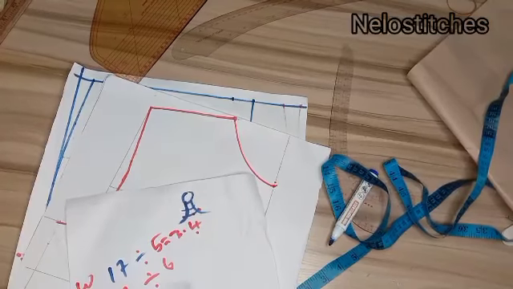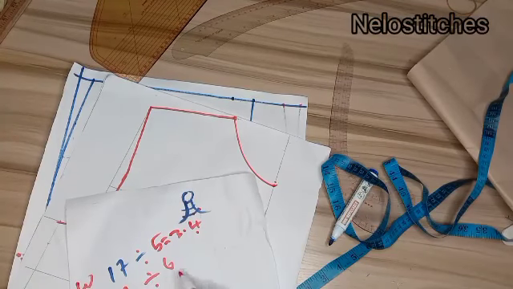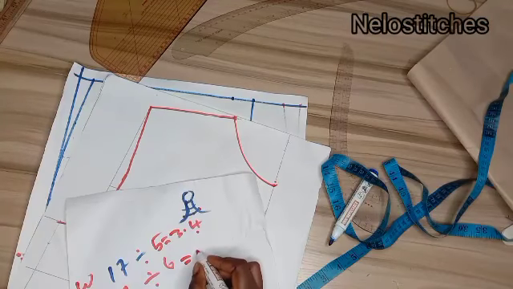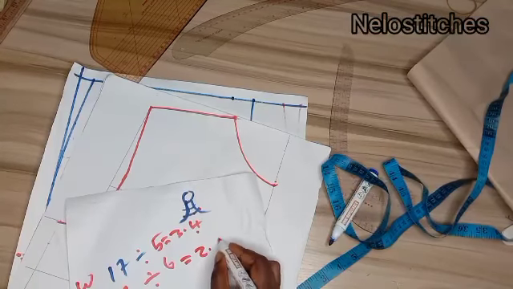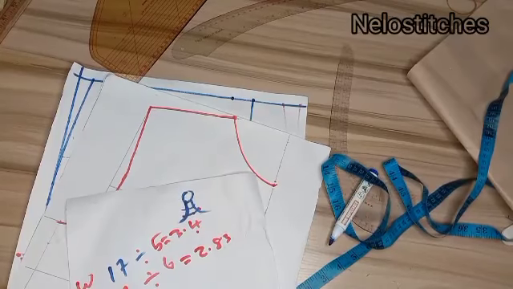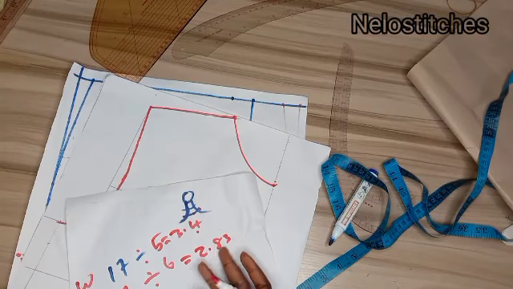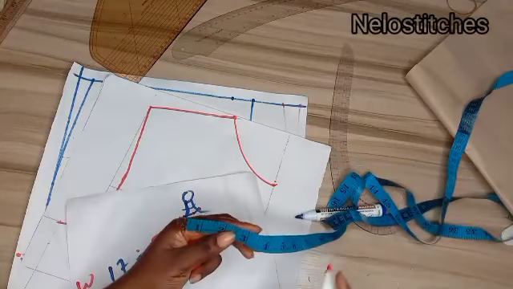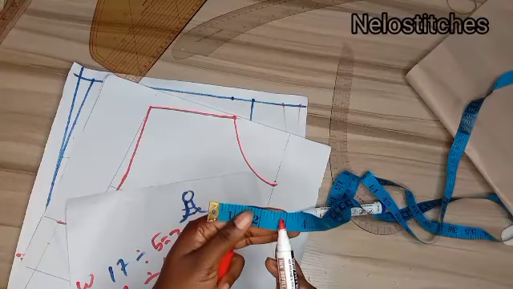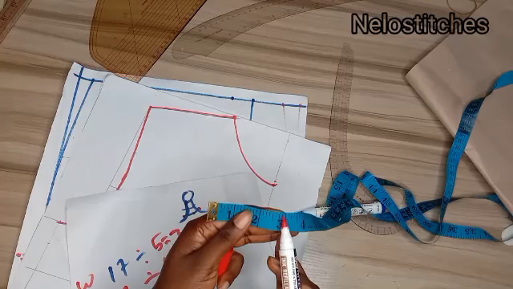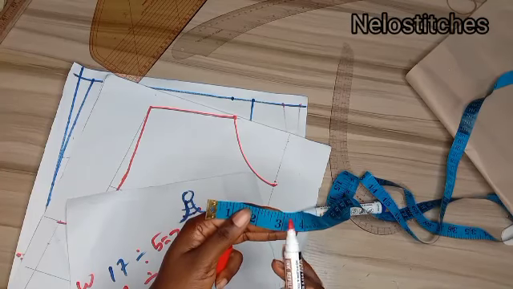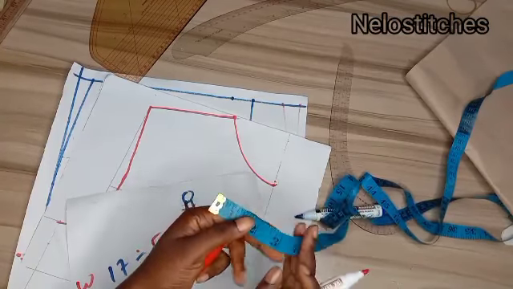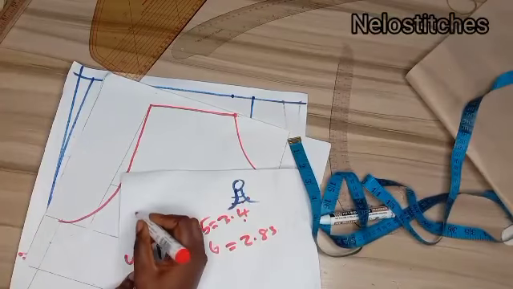And then for the neck depth, I divide 17 by 6, it equals 2.83. So you can approximate this to 3 inches because 2.83 is very close to 3 inches. This point here is 2.75, so this should be 2.8 or 2.83, so it's very close to 3 inches. So you can just approximate that to 3 inches, right? And this is for method number 1.